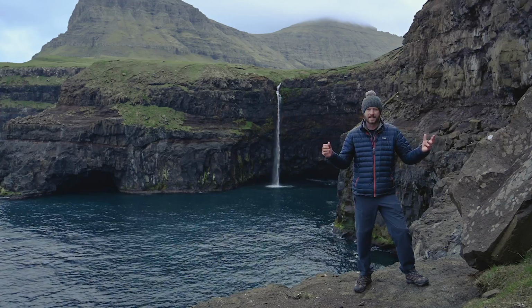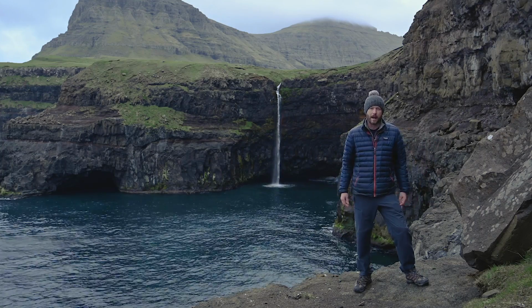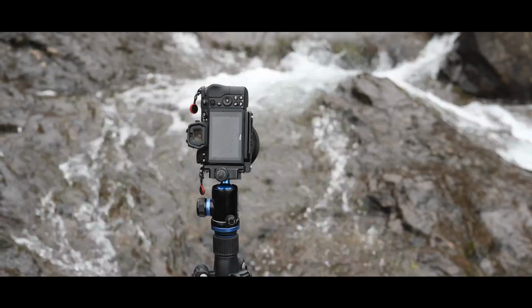I'm in the Faroe Islands and today we're going to talk all about long exposures.